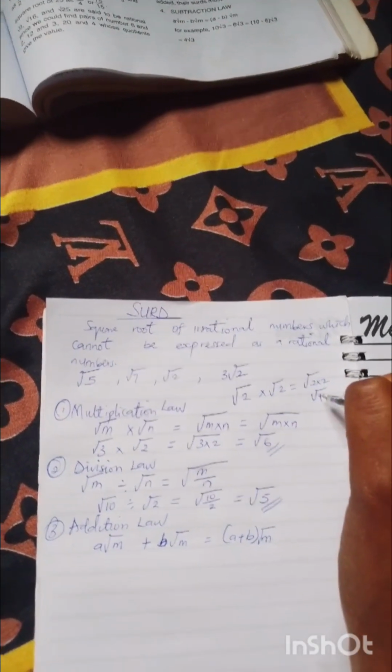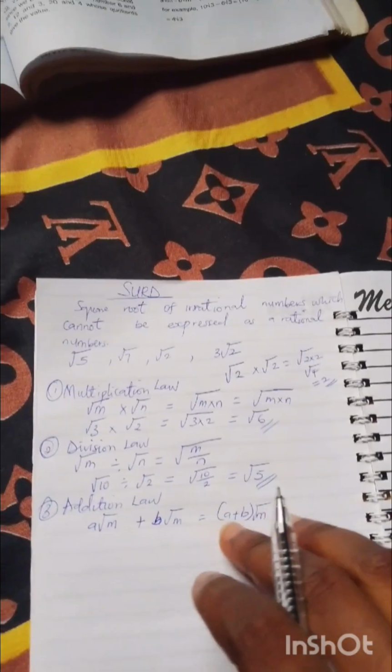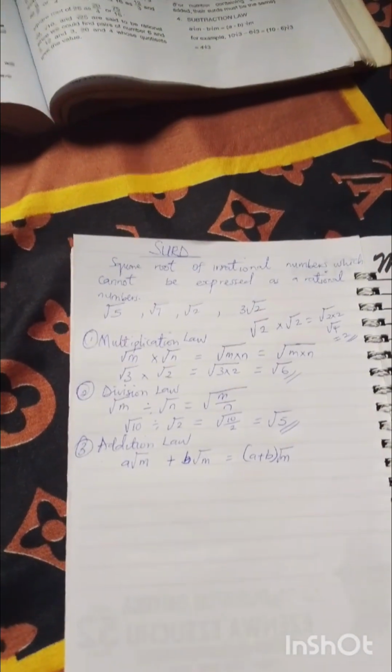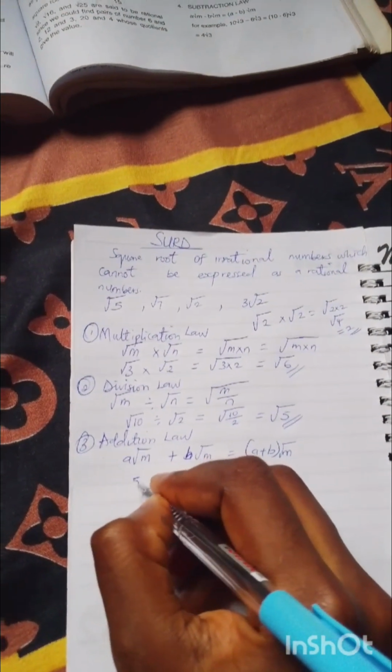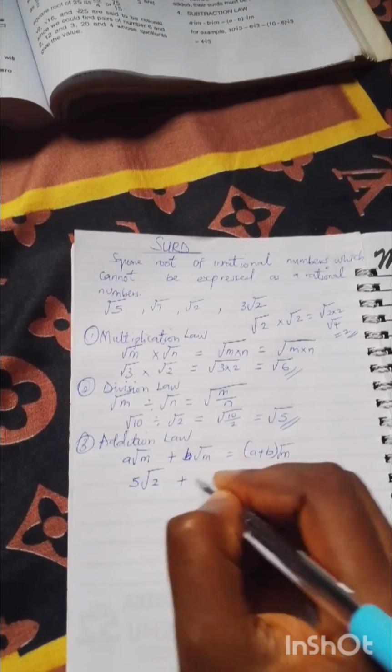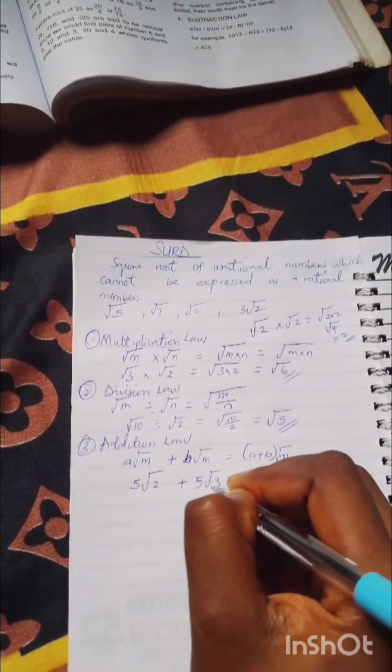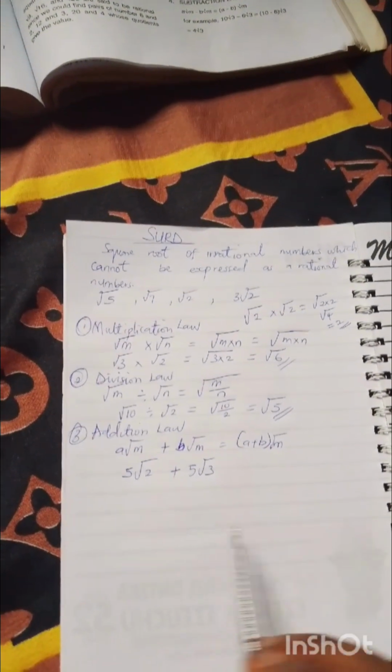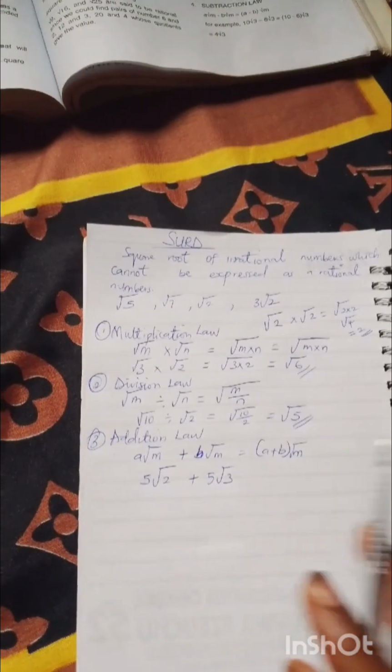And you know that the square root of 4 is 2, so you'll be getting 2 here. But when it comes to the addition law, when you have something like 5 root 2 to be added to 5 root 3, it cannot go. It means that this same thing that you have here is going to be the answer.